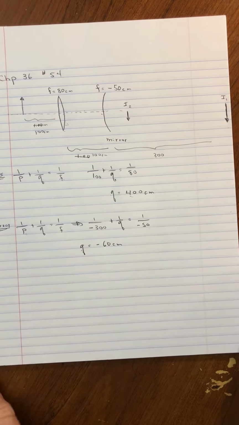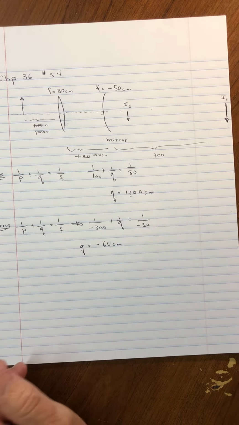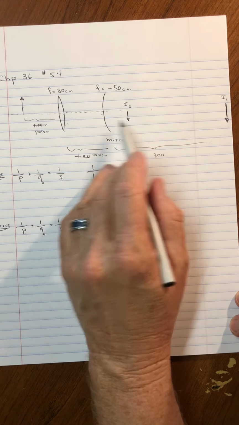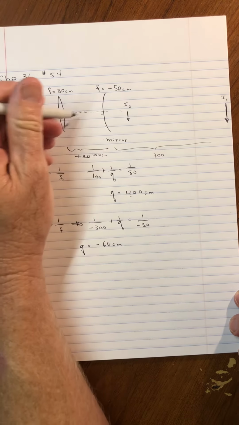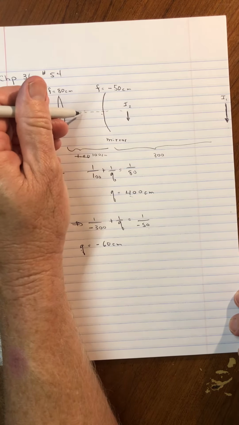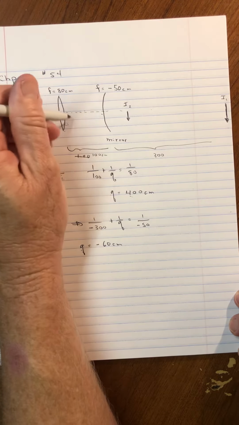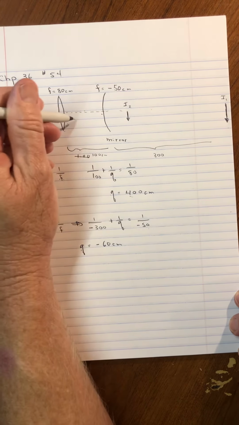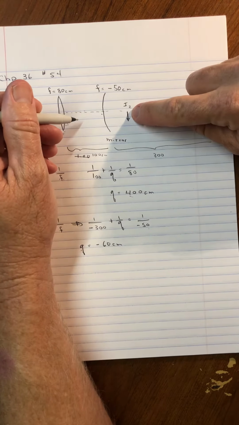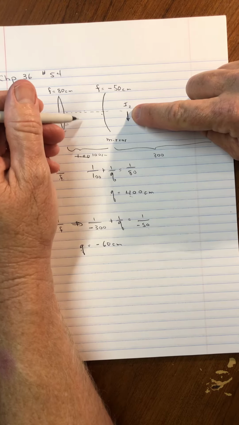So maybe I should prove that here in just a second. So I think I will. But anyways, I just wanted to point out where image number 2 is. So somebody standing over here looking at this mirror after the light has gone through this lens, bounced off, and comes back, but before it goes through this lens, so somebody standing in this area, not way back here, but someone standing in this area, as they look back, the light would come to them and it would be appearing to come from right here.